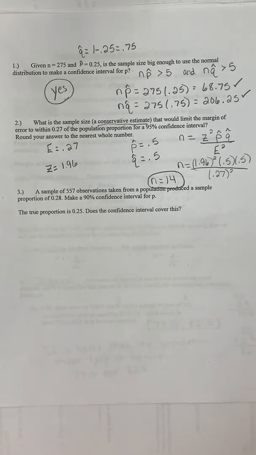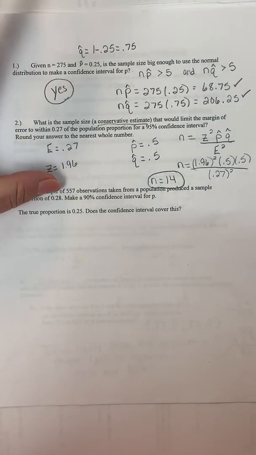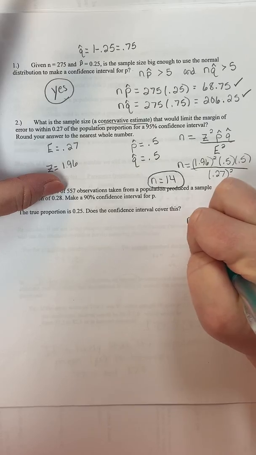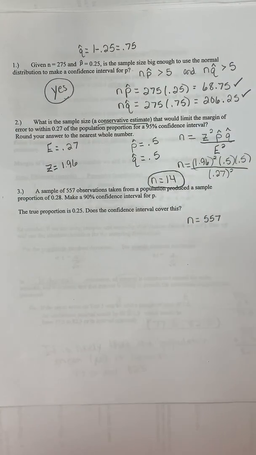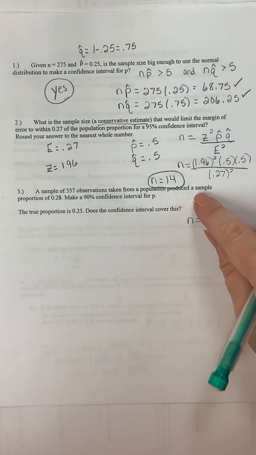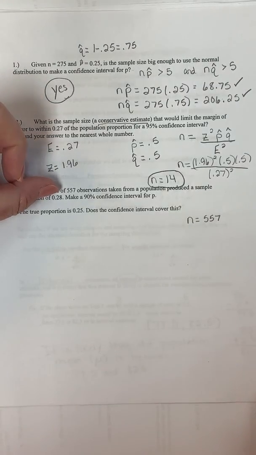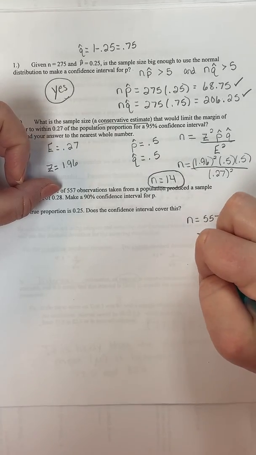Okay. Last problem of chapter 8, number 3. We have a sample of 557 observations taken from a population. It produced a sample proportion, so I know I'm dealing with proportions, of 0.28.